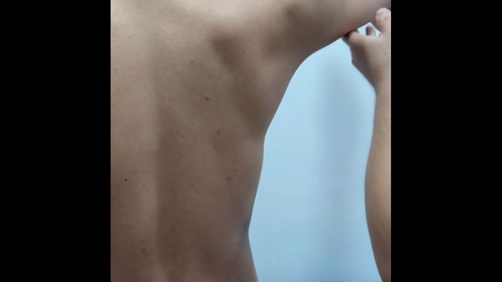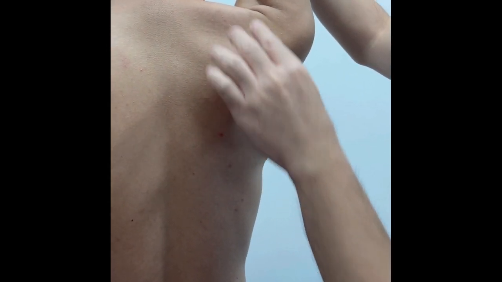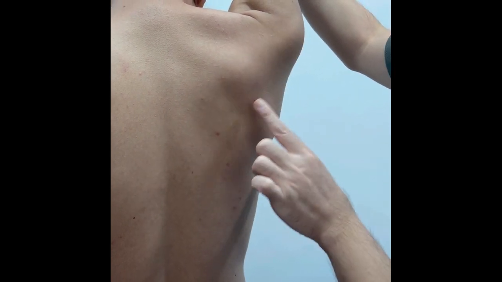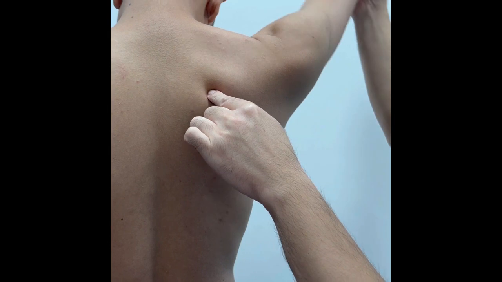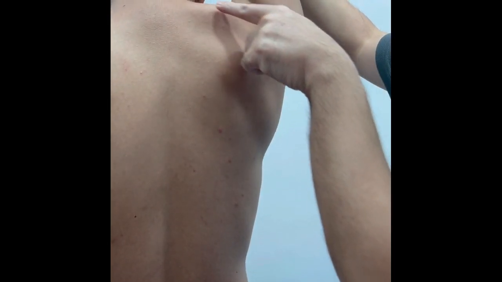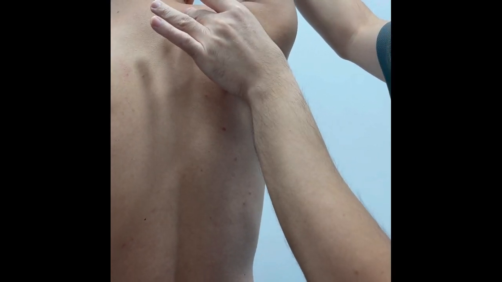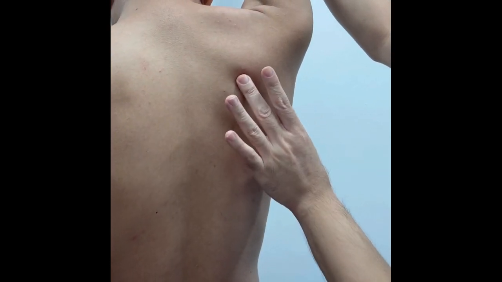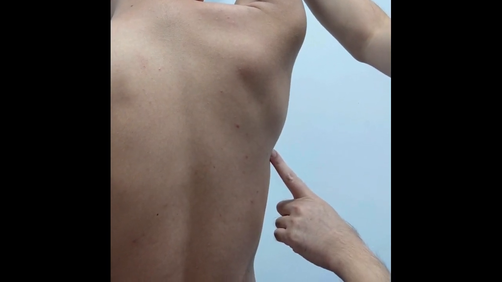From 120 degrees to 180 degrees of shoulder elevation is a further scapular movement. The rotation axis is here, at the top of the angle of the scapula. In here, the upper trapezius tries to help with elevation, lifting up the shoulder, so the scapula can lift up further, and the serratus anterior activates much more to lift up.